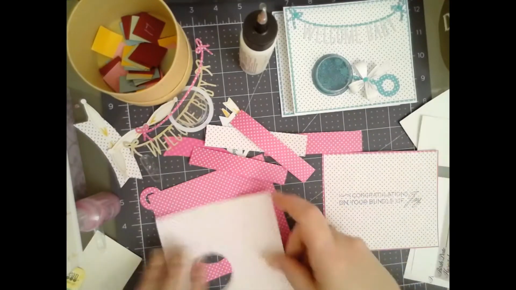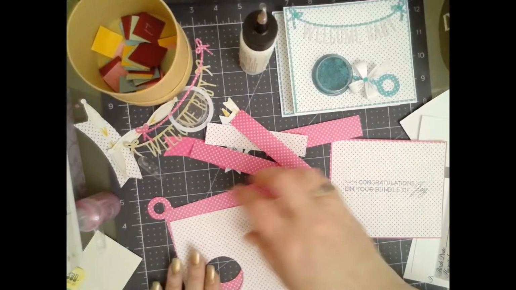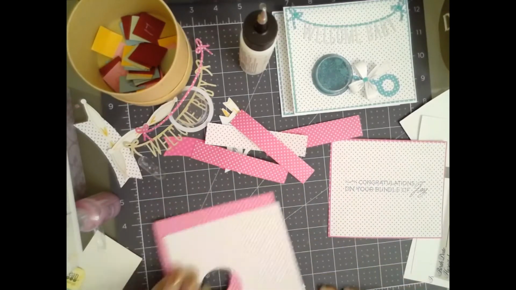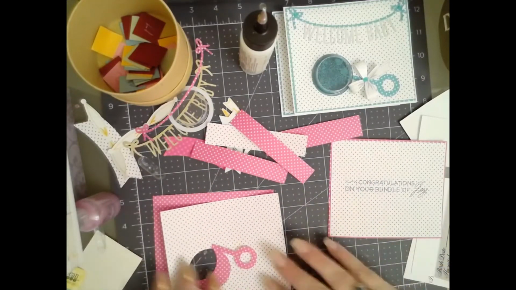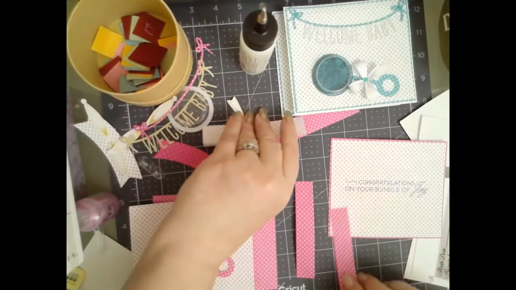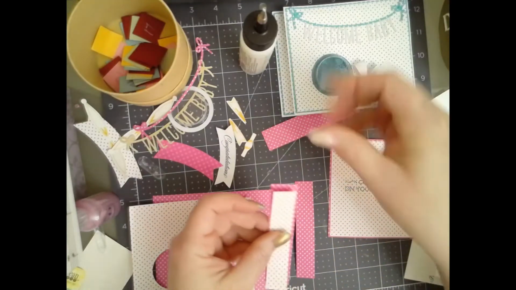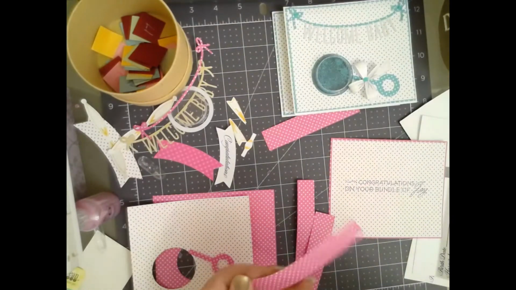So there's panel 1. Do not glue this panel yet. This panel you want to hold off on. You're not going to use your little baby rattle piece yet, but you can go ahead and glue these panels together. And you can mix and match these if you want. I am just going to do mine like I did on the blue one.